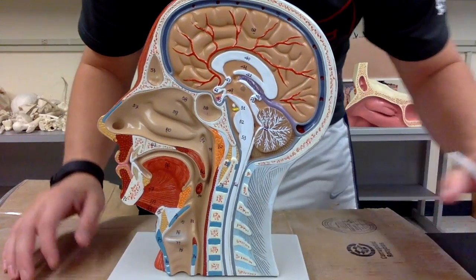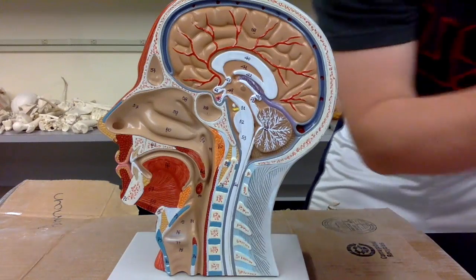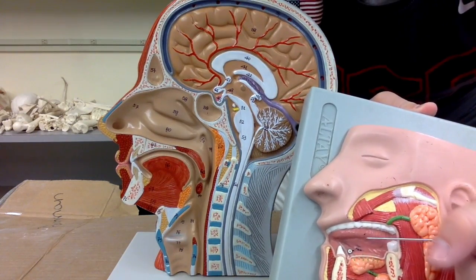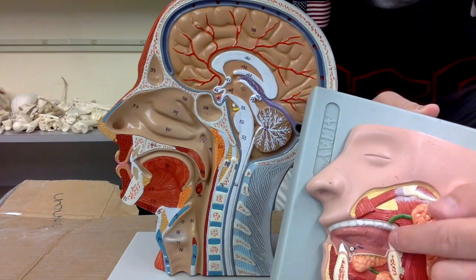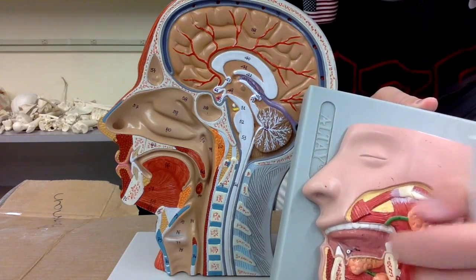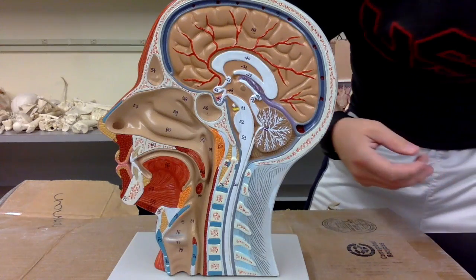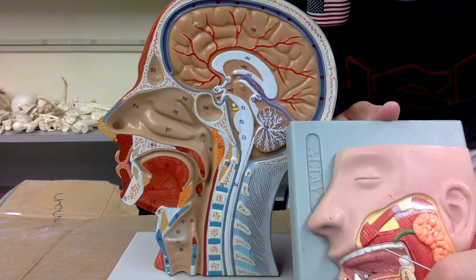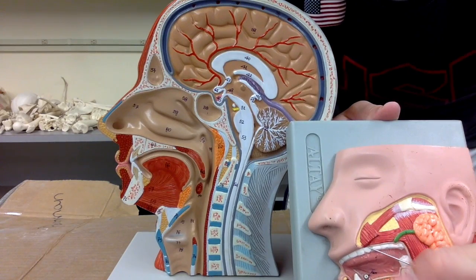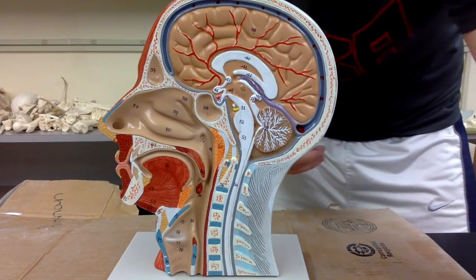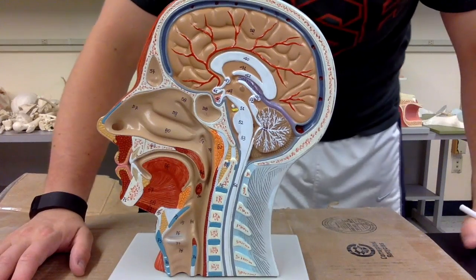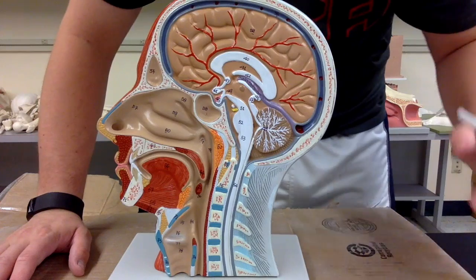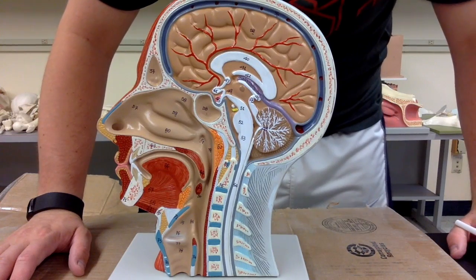Gingivae is just a fancy term for gums. So we're going to use this model right here to show you. You can see the gums right here, just below the teeth. So those are the gingivae. Then you have teeth. You can see some teeth right here, but we're really going to go into more specifics in the next section. You probably won't see the term teeth being tested. You'll probably be tested on the specific tooth types.